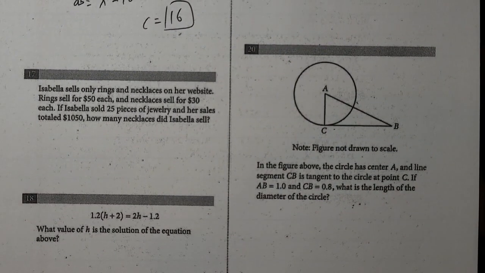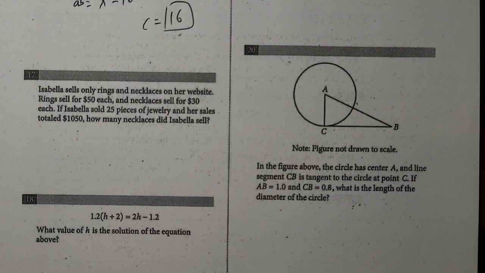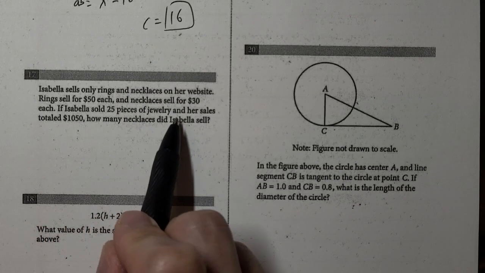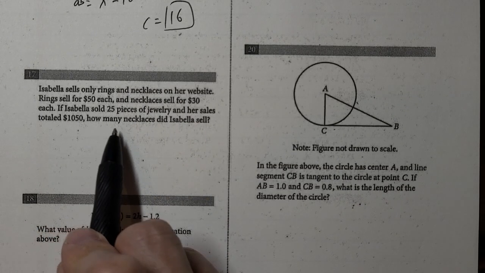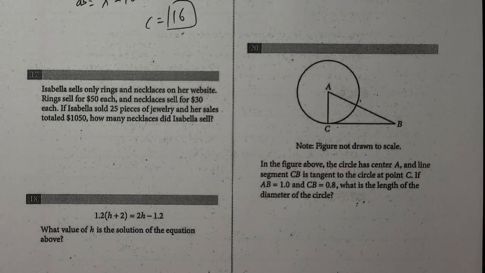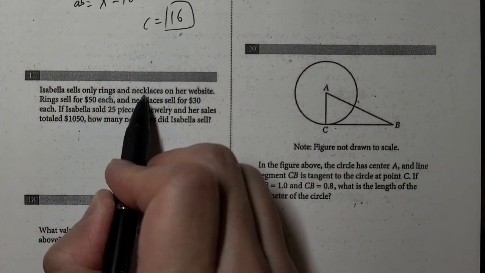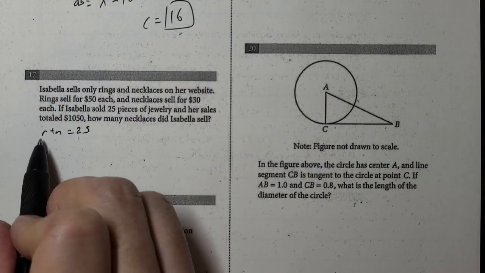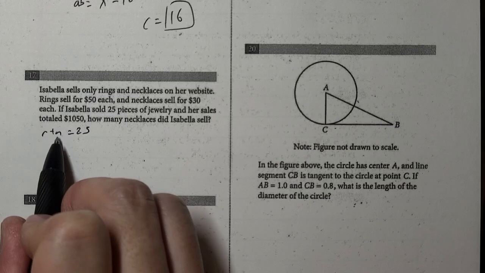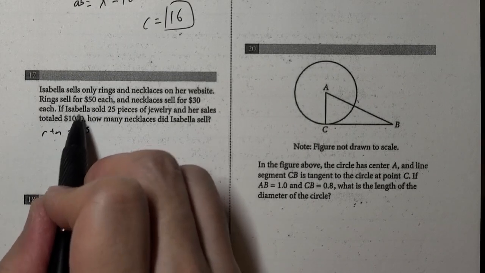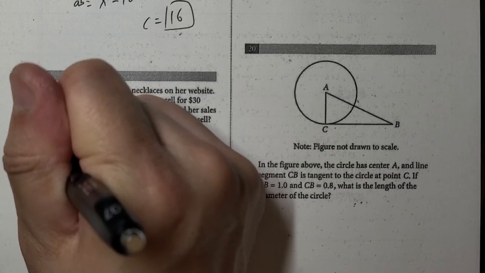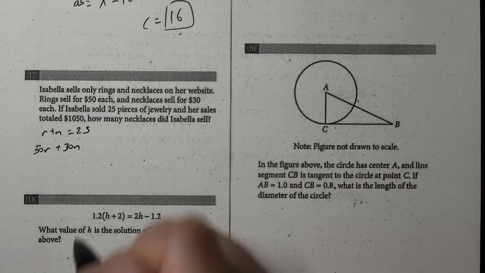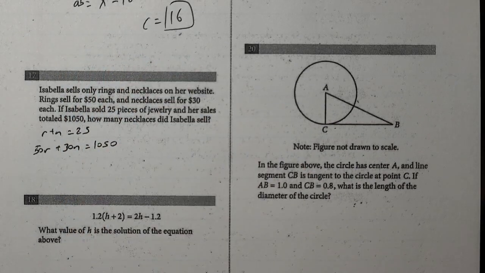Isabella sells only rings and necklaces on her website. Each ring sells for $50 each. Necklaces sell for $30 each. If she sold 25 pieces of jewelry and his sales total 1050, how many necklaces did Isabella sell? Okay, so let's say R is rings, N is necklaces. So R plus N is 25, number of rings, number of necklaces, total 25 pieces. And each ring costs 50, so 50R, that's the total amount she got for selling all the rings. And the total amount she got for all the necklaces would be 30N. The total is 1050.